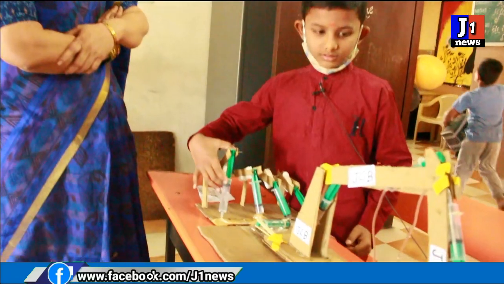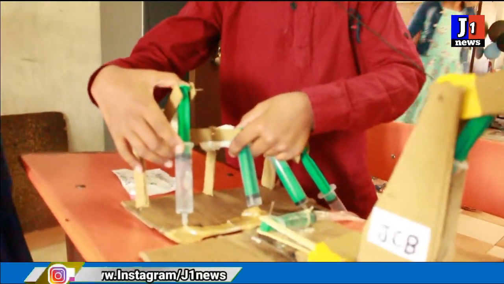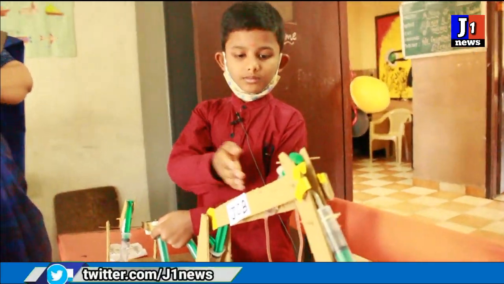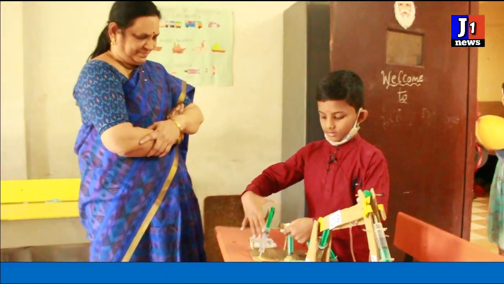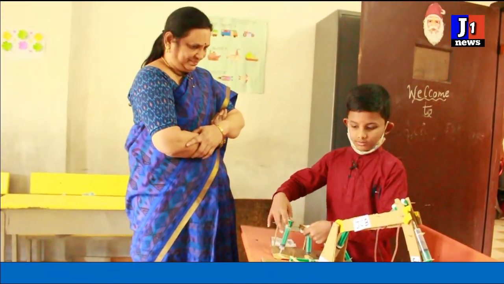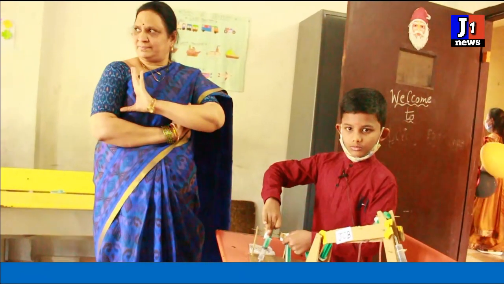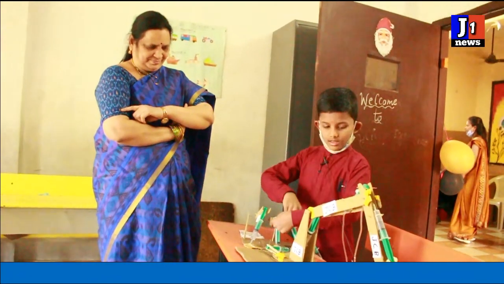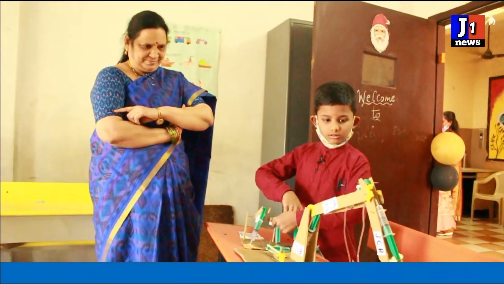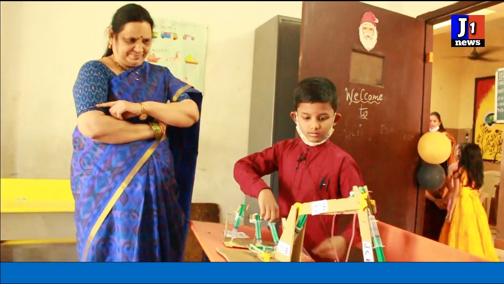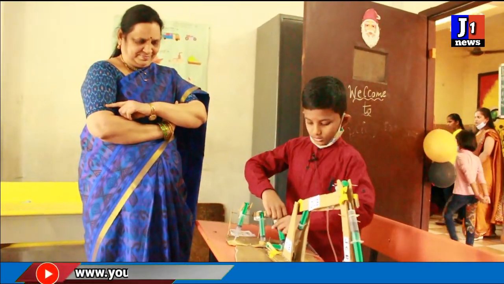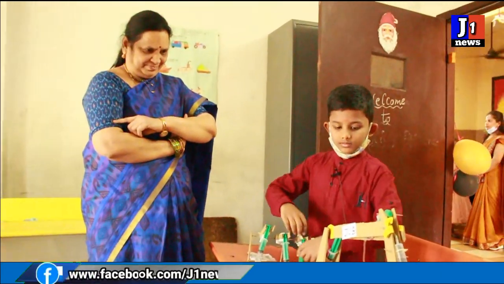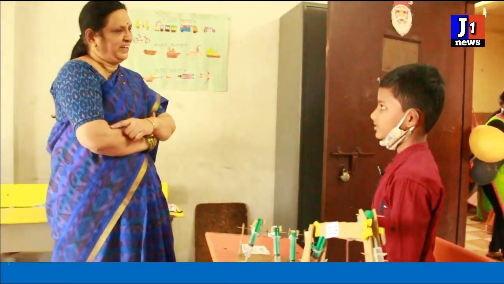How does the machine work? The second button will go up the handle and we can move easily side to side, and we can also move frontwards and backwards. This is my invention, ma'am. Thank you.